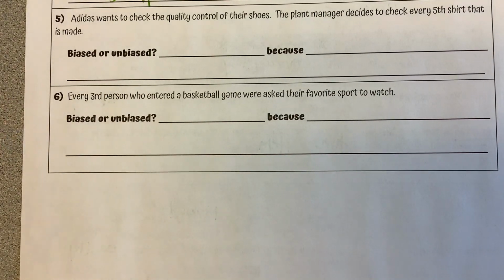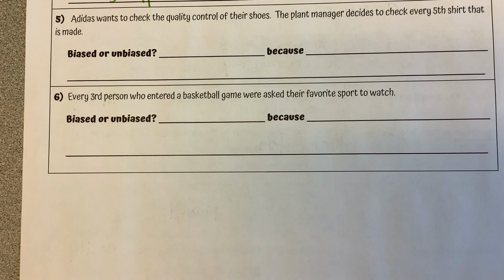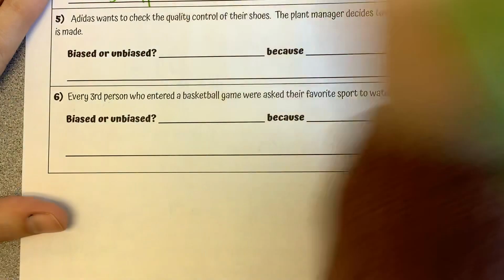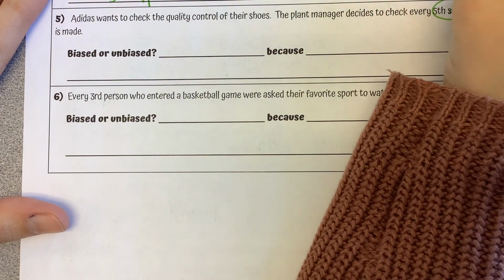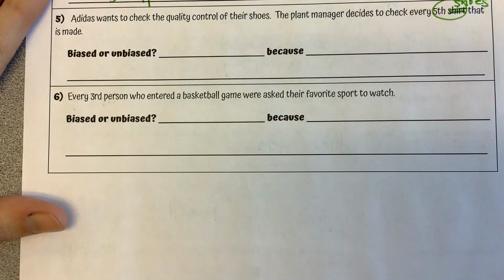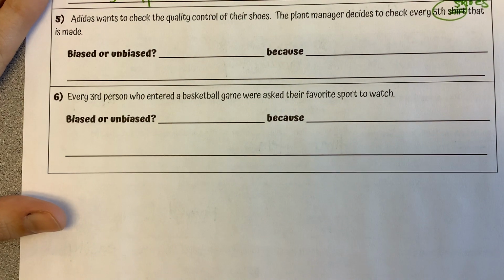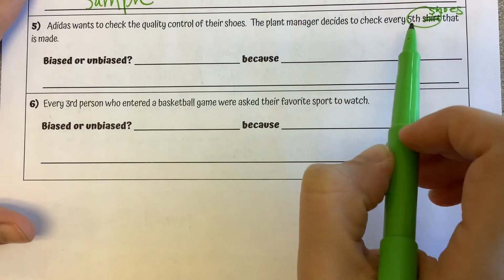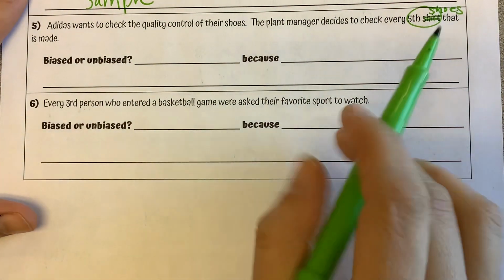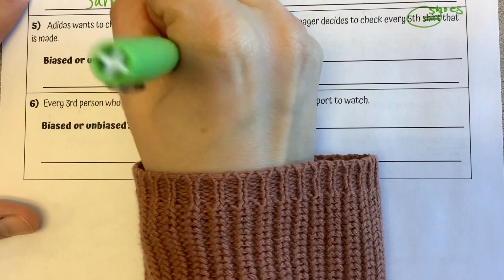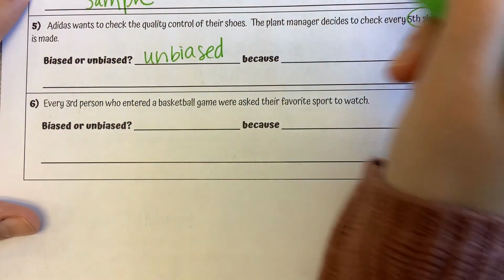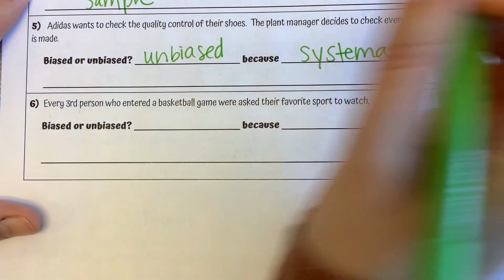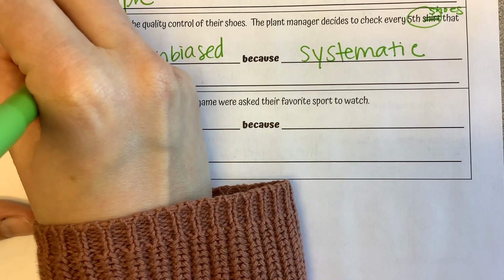Number 5, Adidas wants to check the quality of their shoes. The plant manager decides to check every 5th shoe. As soon as we see that they're checking every certain interval, every item interval, that is unbiased. And that is our systematic. It's got a system to it. So our systematic random sample.